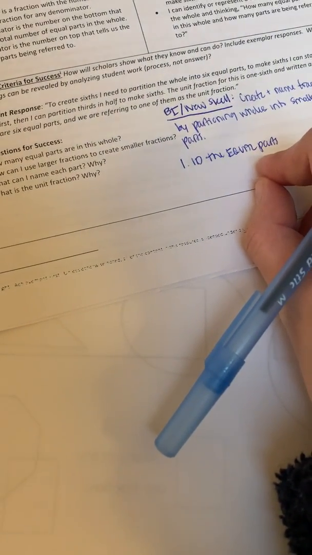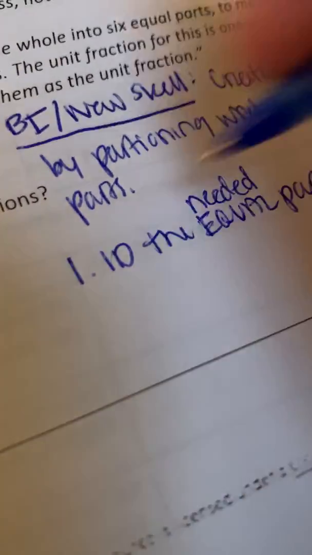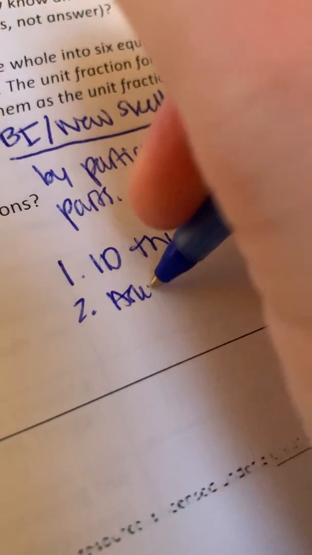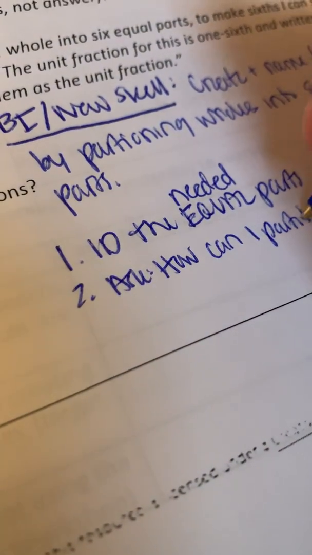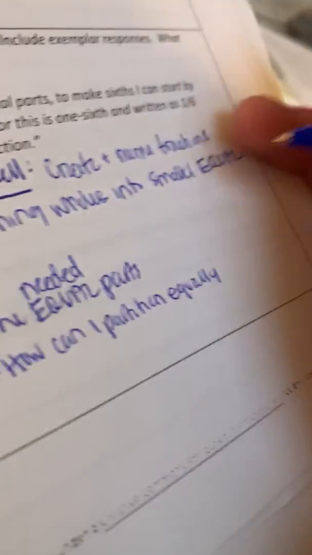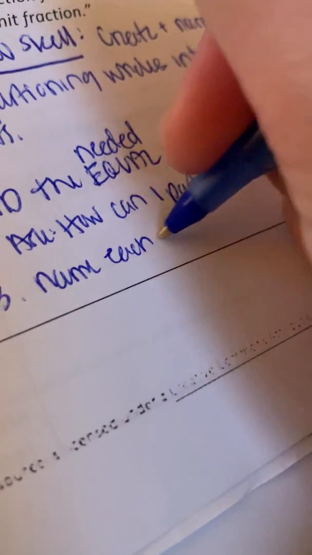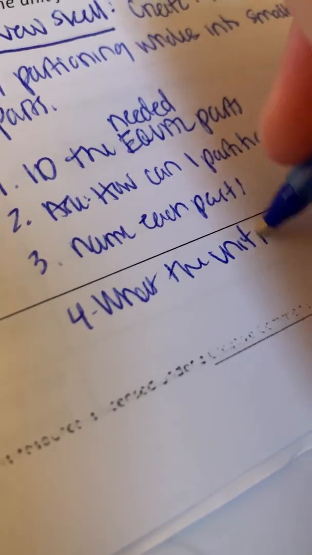So the first thing I ask myself is identify the equal parts in the whole. How can I use larger fractions to create smaller fractions? What can I name each part? I actually think that step 1 is identify the needed equal parts. Step 2, ask, how can I partition equally? Step 3, name each part, that's a question mark. How can I name each part? And then step 4, what's the unit fraction?